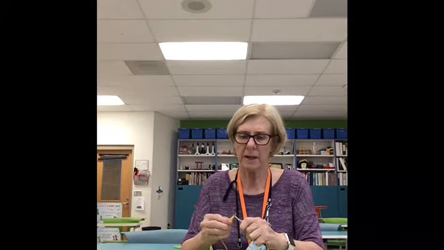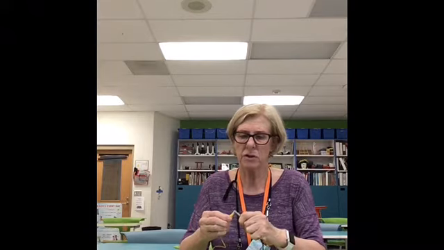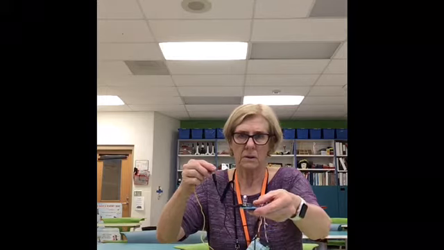So when I put my alligator clips together, then the light bulb is going to light up because it's going metal to metal. Now I'm going to try some different materials.